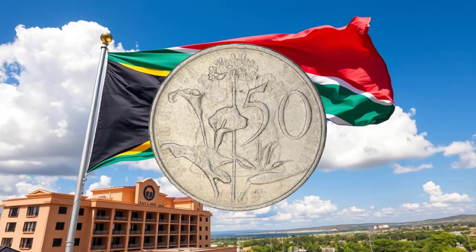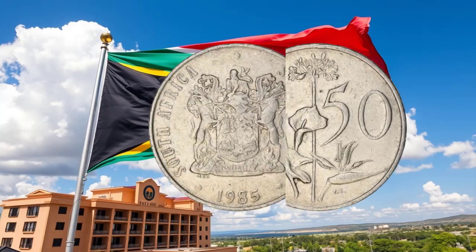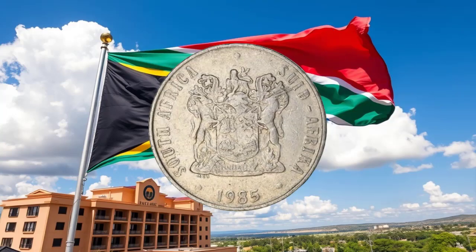These details are important because older coins are not just pieces of metal. They can preserve artwork, history, national symbols, and memories of an earlier generation. For collectors who grew up seeing these coins in everyday transactions, the 1985 50 cent can have an additional appeal because it brings back an era that has now disappeared from ordinary circulation.